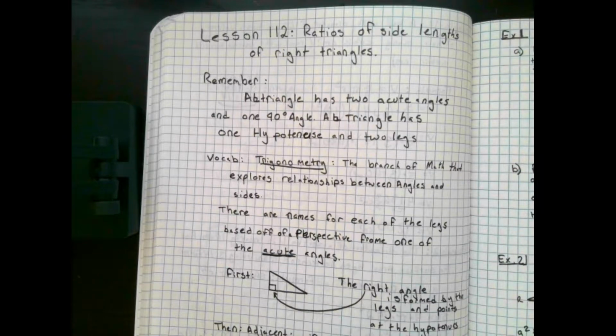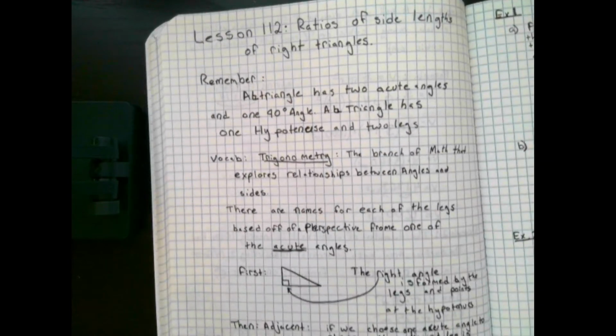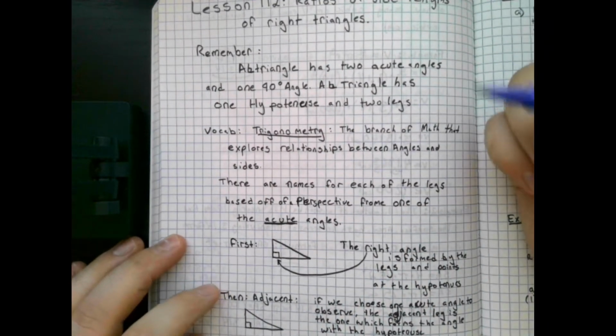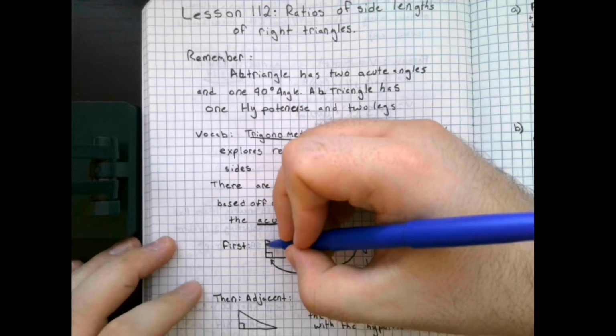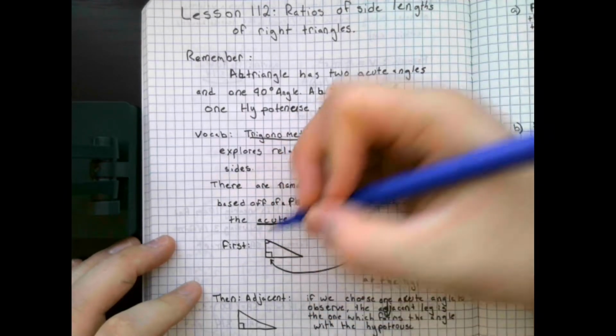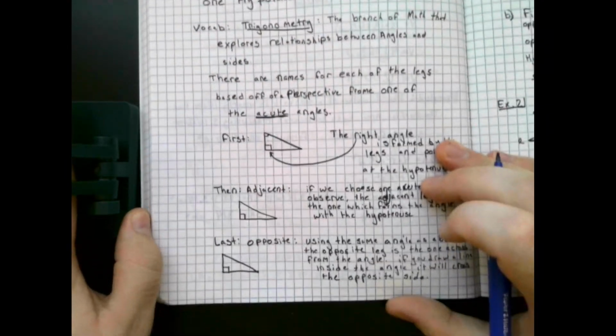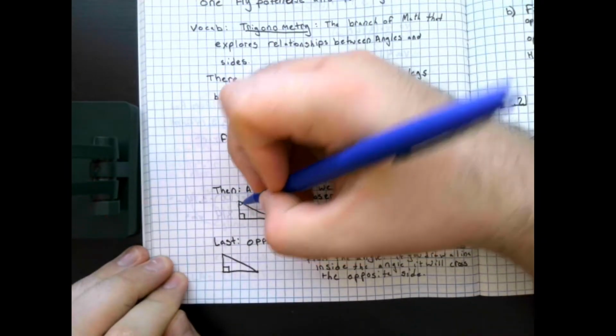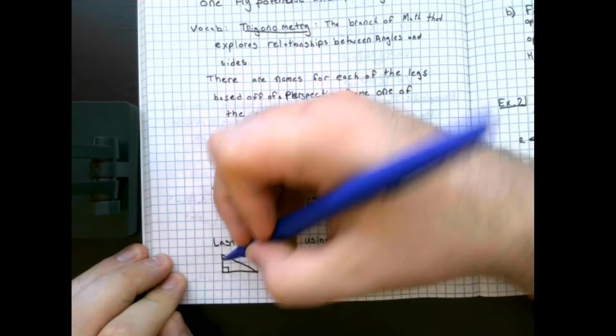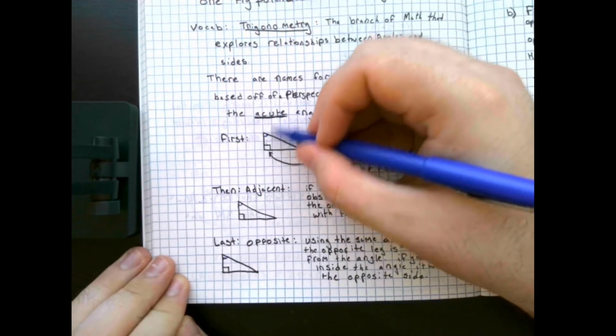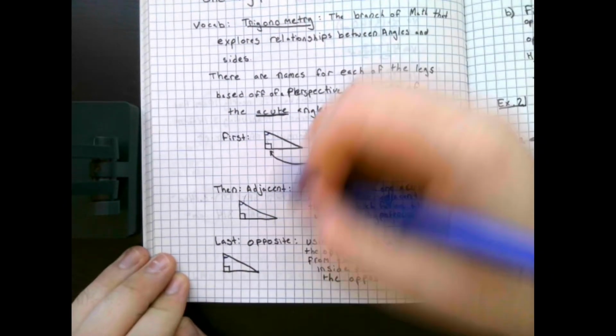Now, there are names for each of the legs of a right triangle based off of a perspective from one of the acute angles. So, when we're going through and looking at it, we're going to have to label one angle that we're looking from the perspective of. So I'm going to say that we're looking from the perspective of this angle here. And as I'm going through these pre-examples, I'm going to continually be looking from this upper angle here. Okay? Now this is the same triangle drawn 3 times. We're looking from this angle here.